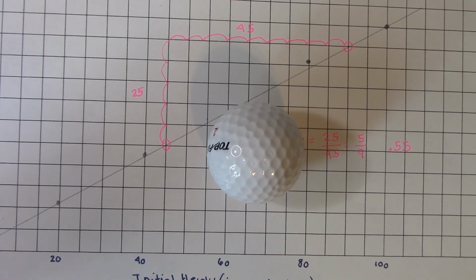So the golf ball is really close to that. And that's what I want you to see, that this time, in this situation, we do have a maximum slope that can be achieved, and that would be a slope of 1.